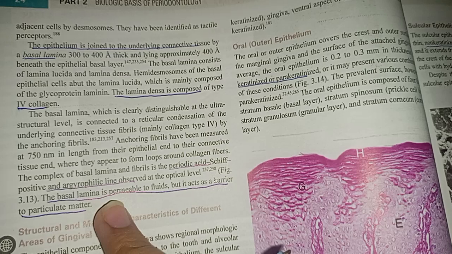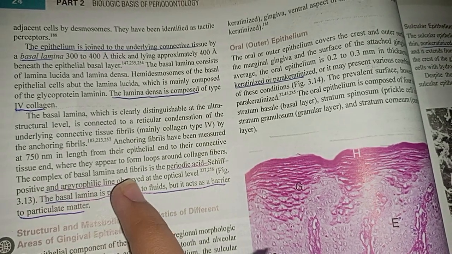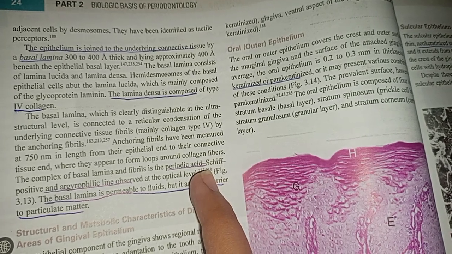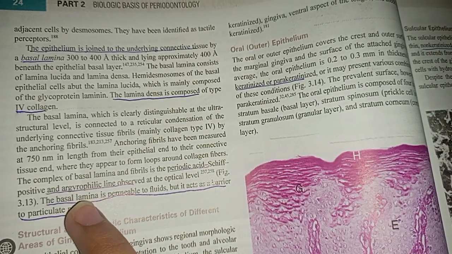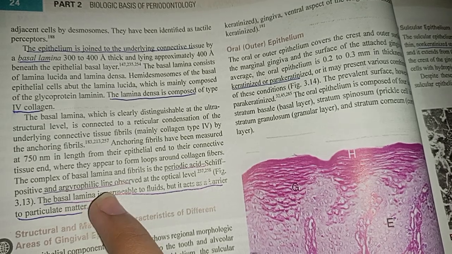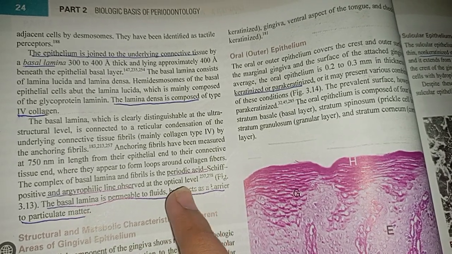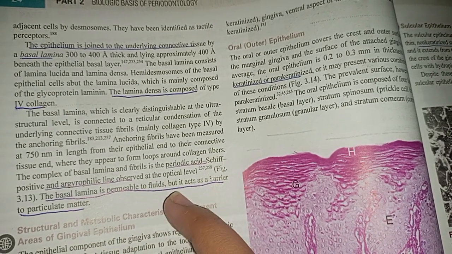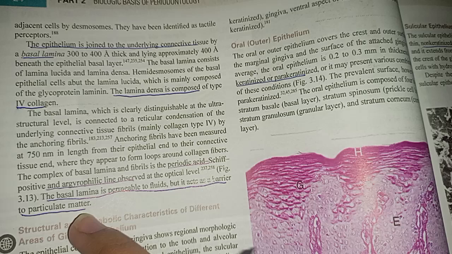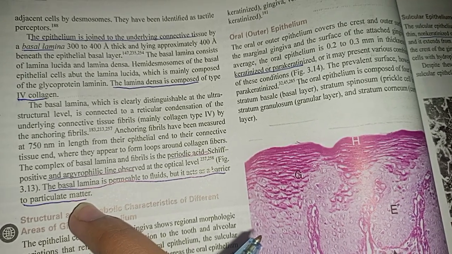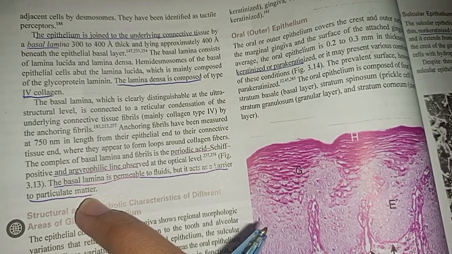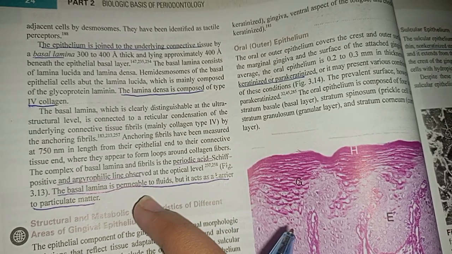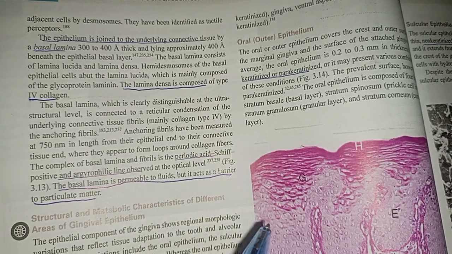Most important is that the basal lamina complex is periodic acid-Schiff positive and observed at the optical level. You should remember the basal lamina is permeable to fluid, but it acts as a barrier to particulate matter. We have studied that the oral epithelium is selectively permeable.